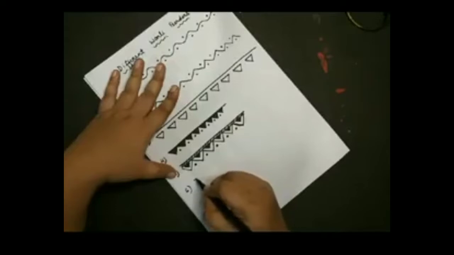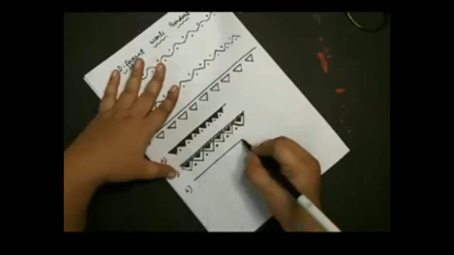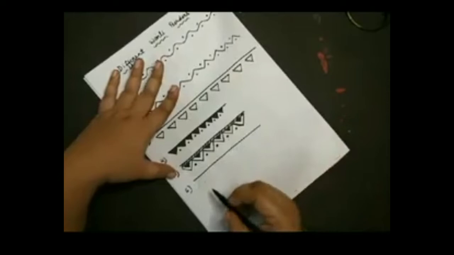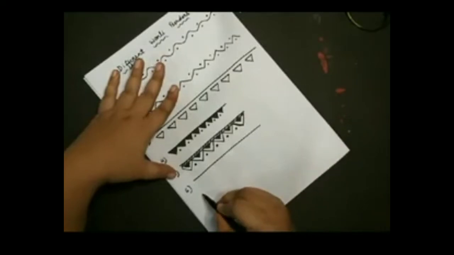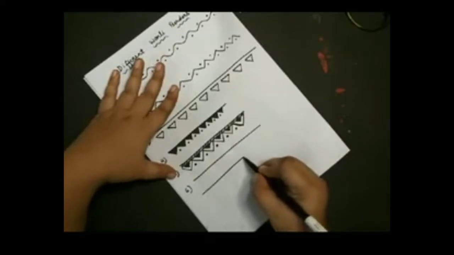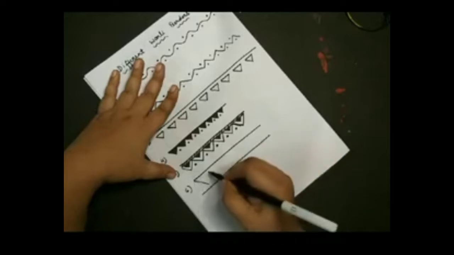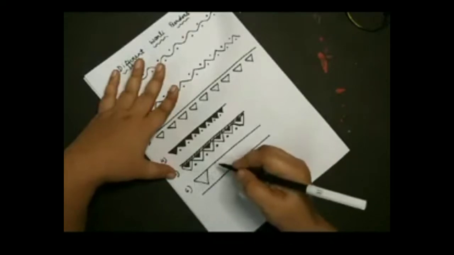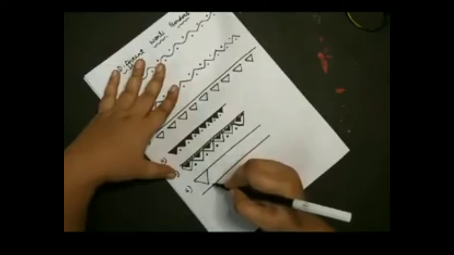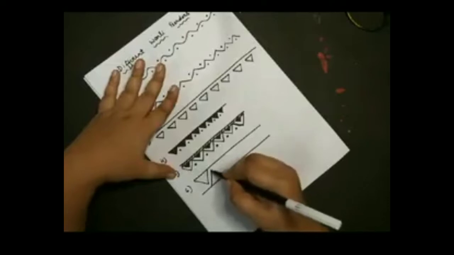Now the next border. Draw a line here, then another line. Then we draw triangles. The next triangle here, I'm drawing it so it reaches the top and then comes down.